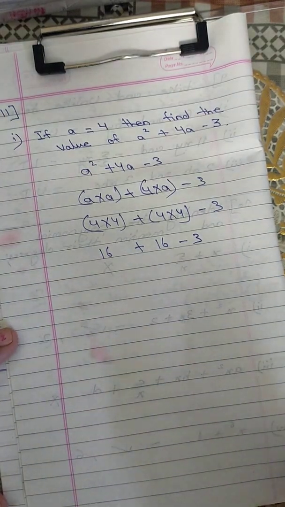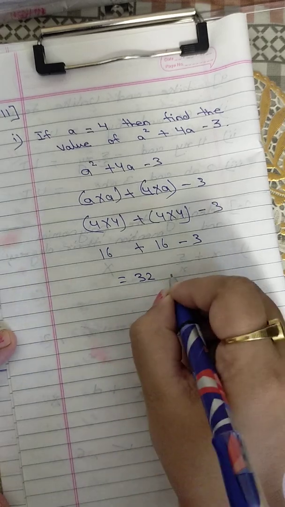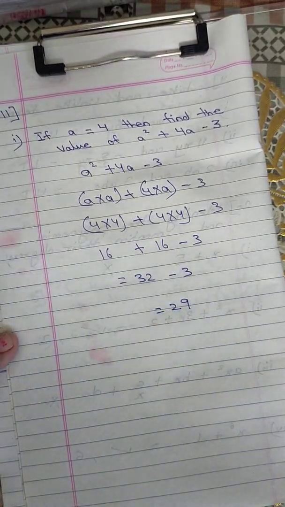Now according to BODMAS, we'll add first. 16 plus 16, 32 minus 3. The answer is 29. Okay.